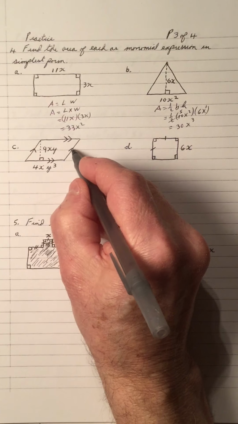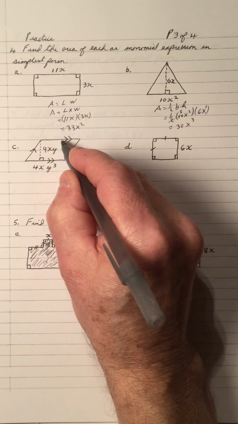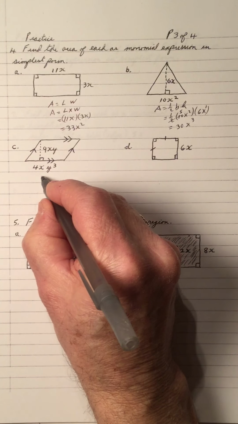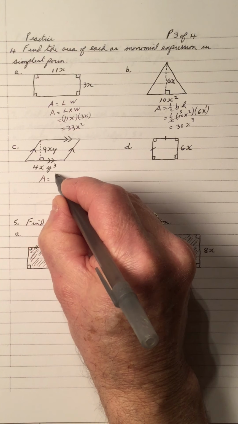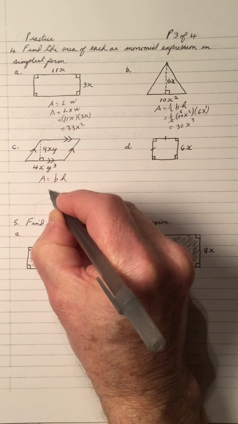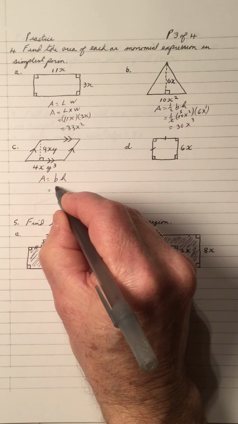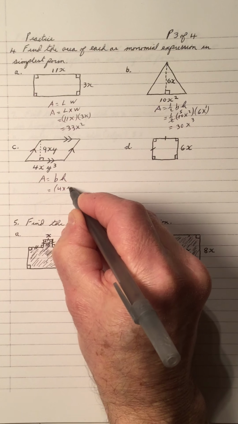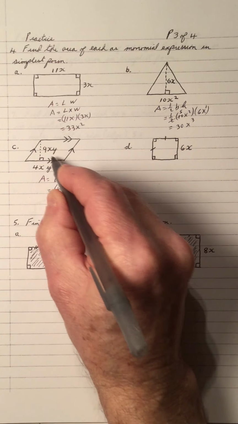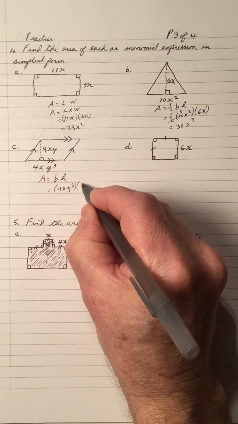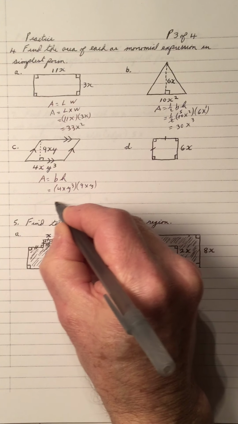And notice we have parallel sides here indicated by the arrows. So that means we have a parallelogram. The area of a parallelogram is what we call base times height. And the base is the bottom length, one of the parallel lines, 4xy cubed. And the height is perpendicular to the base, that's 9xy.